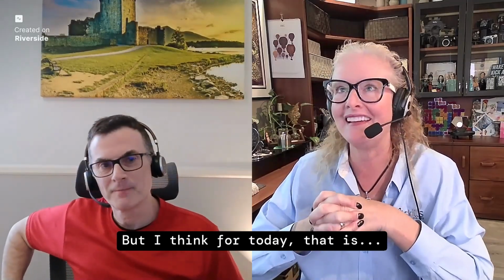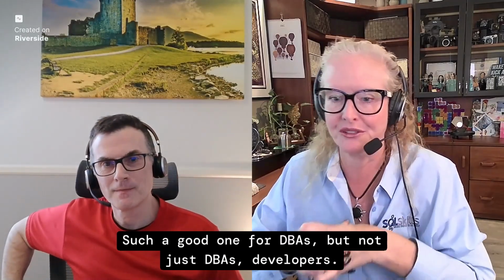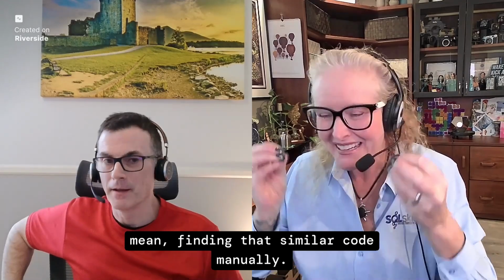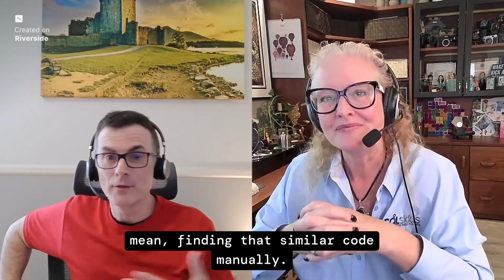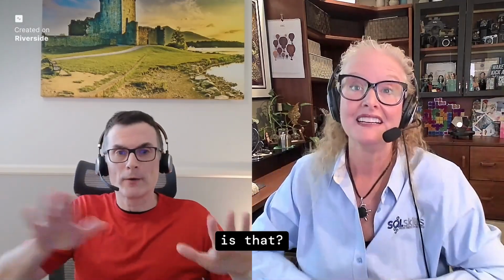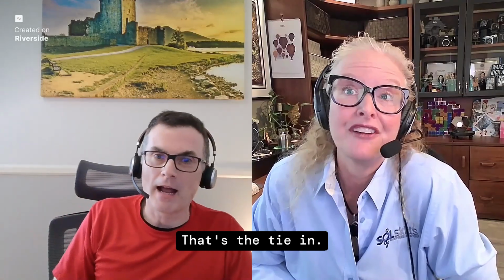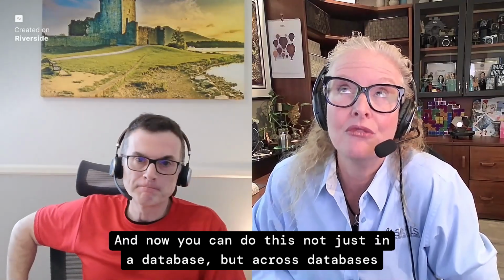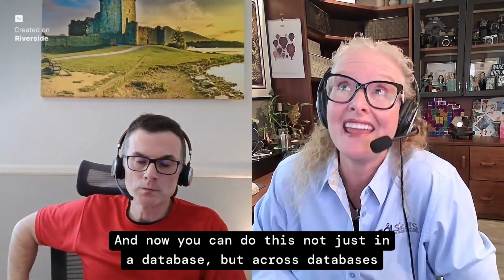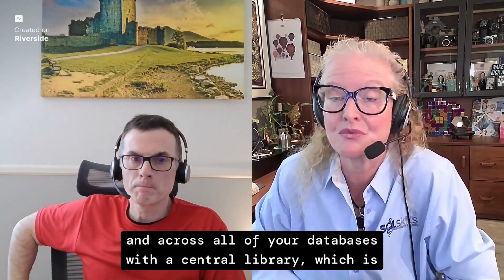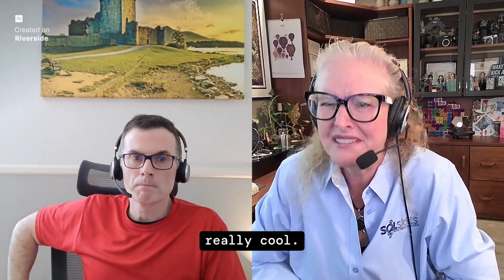I think for today, that is such a good one for DBAs, but not just DBAs, developers. Finding that similar code, they're doing that today, but it's manual. Where are those embeddings being stored today? That's the tie-in, and not finding all of them, right? And now you can do this not just in a database, but across databases and across all of your databases with a central library, which is really cool.